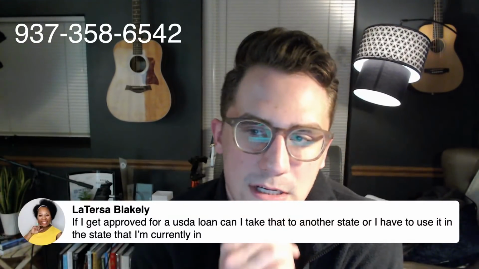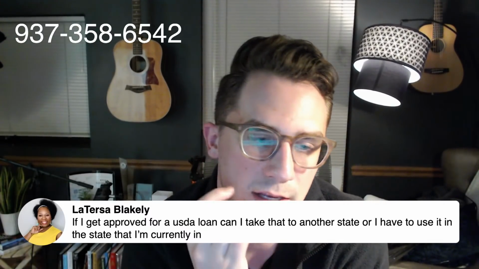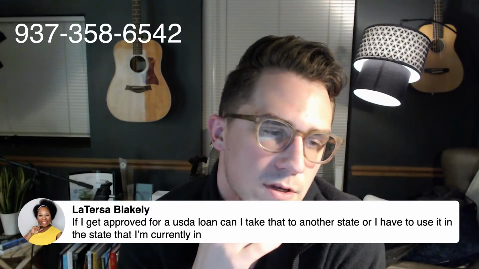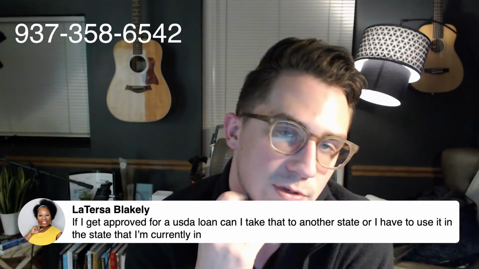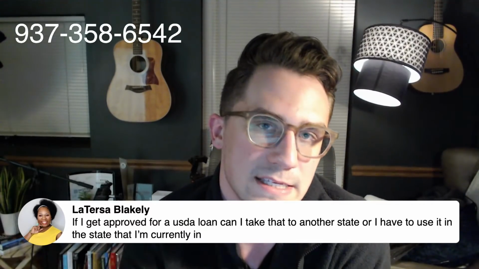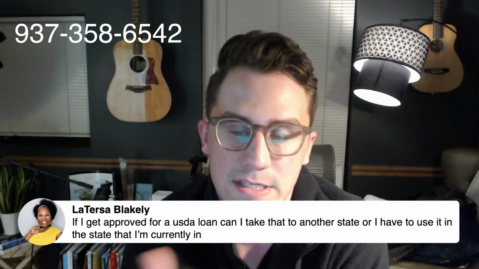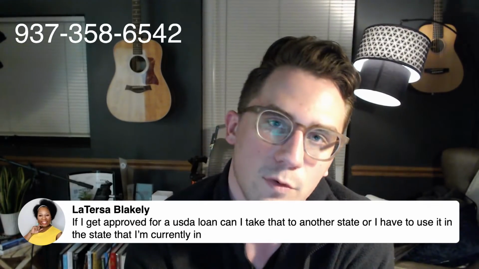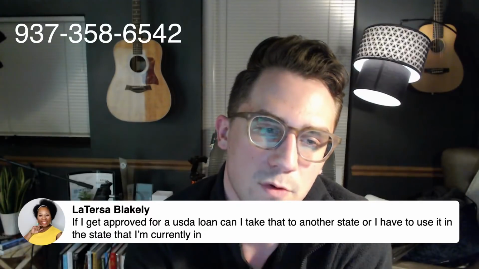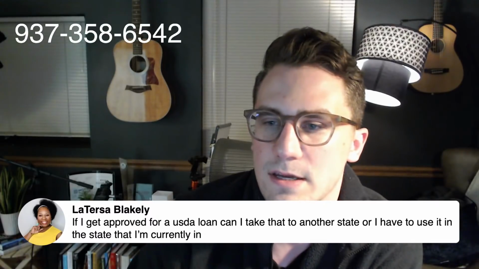If I get approved for a USDA loan, can I take that to another state, or do I have to use it in the state that I'm currently in? For USDA Direct, I don't know. But for USDA Guaranteed, you'll need to get approved with a lender. It doesn't have to be in that state, but they have to be licensed to work in that state. So if the lender you work with right now is licensed in the state you're moving to, then that's fine. That approval will carry over. But you have to work with a lender that's going to be licensed to work in that specific state, even if you already have an approval with somebody else.